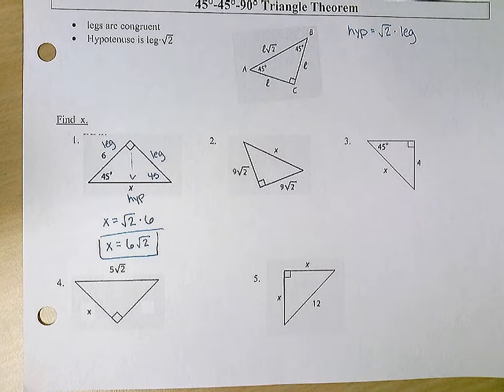That's easy. That's just your answer. You leave it in that square root form. Don't plug it into your calculator and get a decimal. No calculators today at all. Questions?